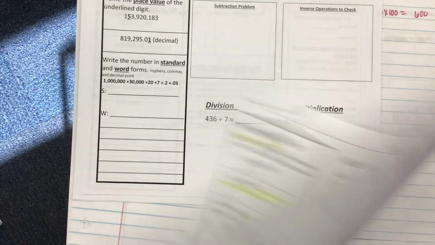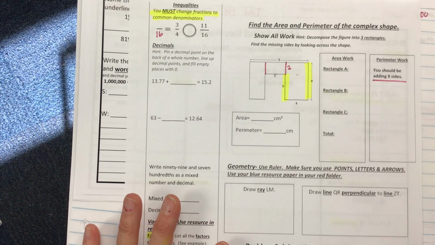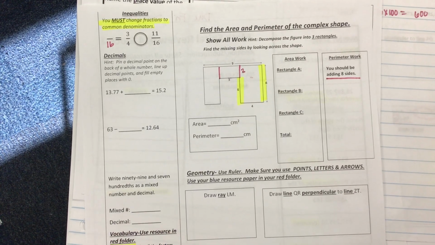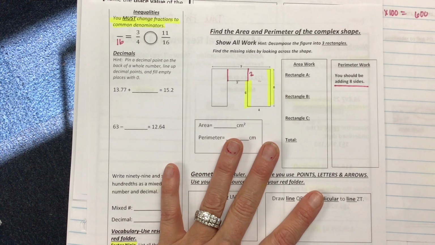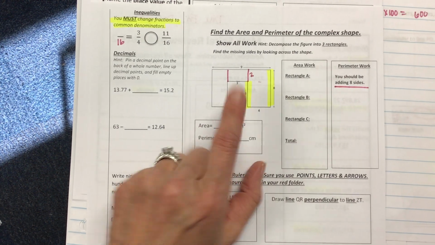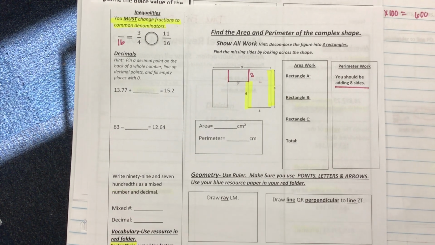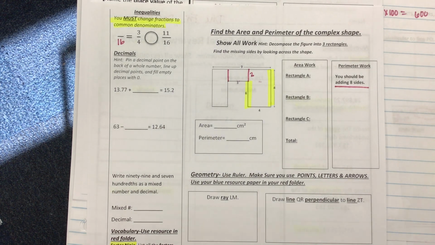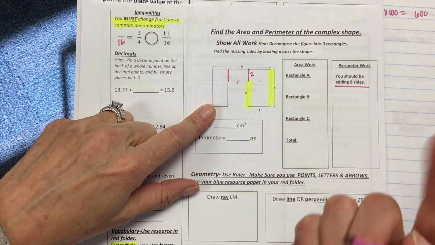What? The area and perimeter? Okay, I will get you started on that one. It's going to be a little challenging. I'm going to first do it on the video, and then I'll do it on the whiteboard for you guys. Okay, so the area and the perimeter, you can try to follow along.